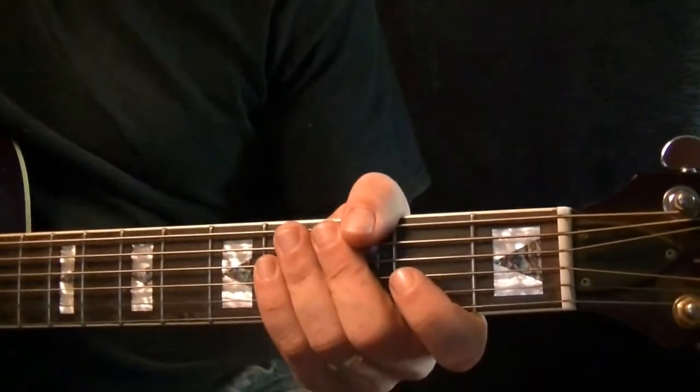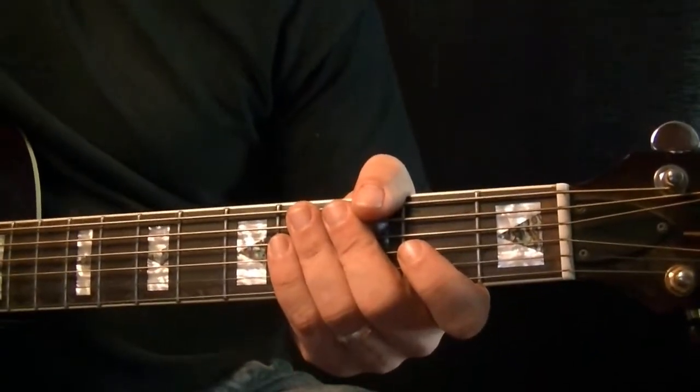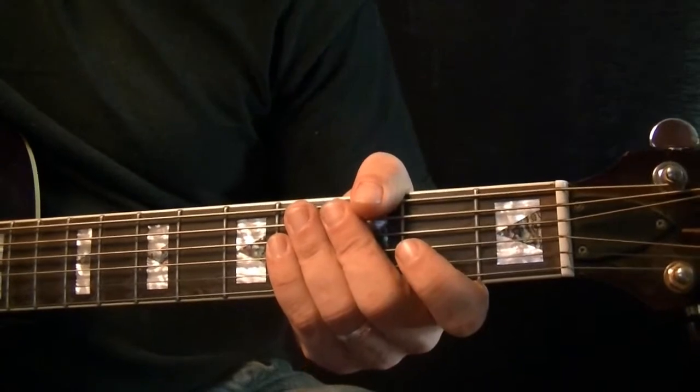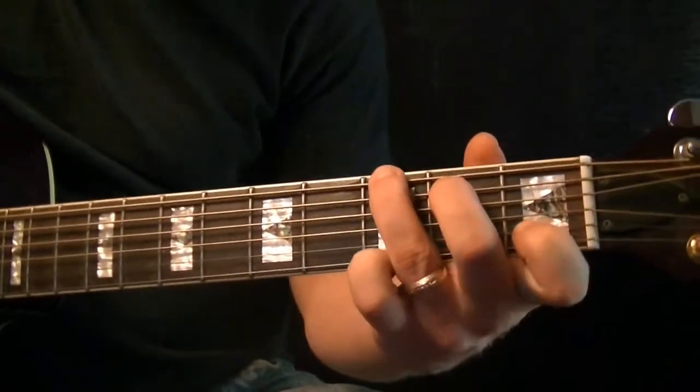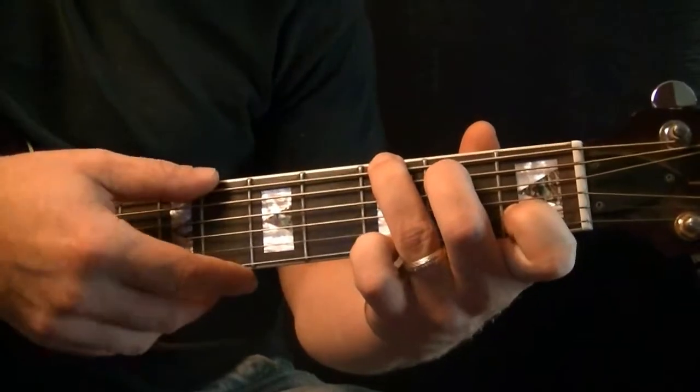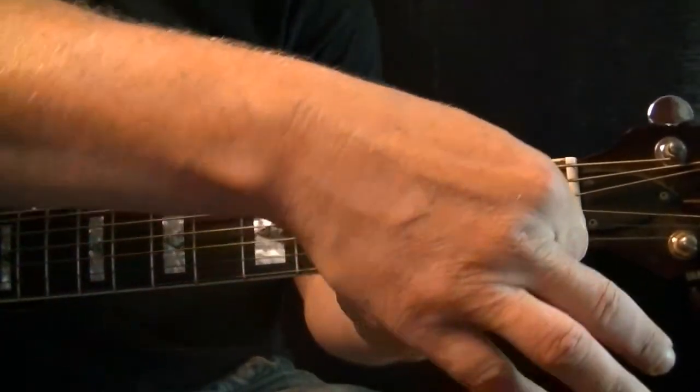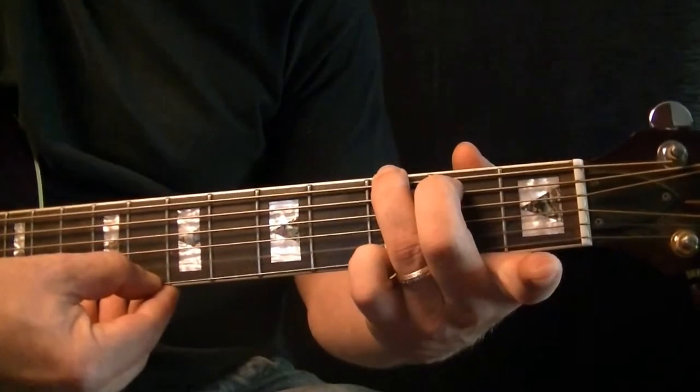The G suspended fourth, we're adding the 4th scale step to our G chord, which is a C note. And this is kind of an easy version of the chord that you can play. We know that we have an open B string right here.